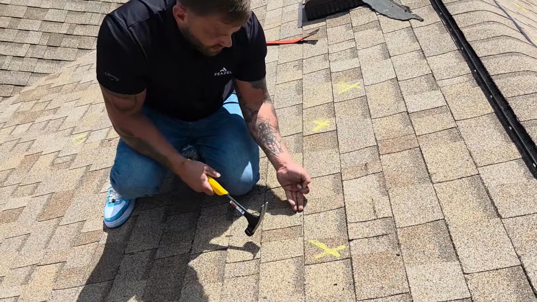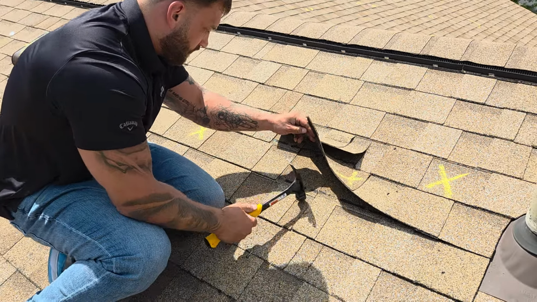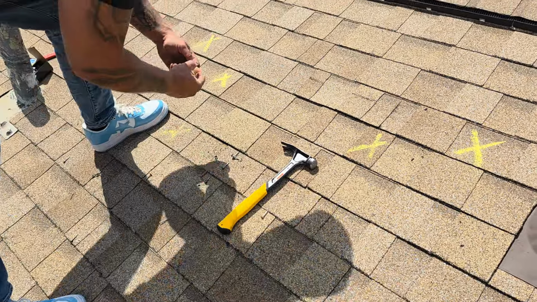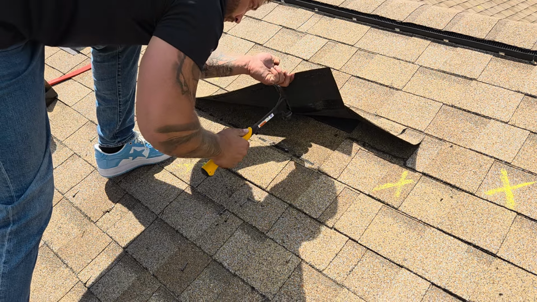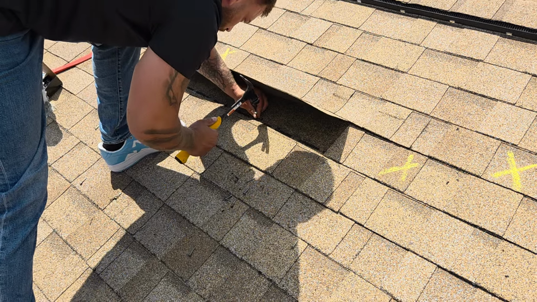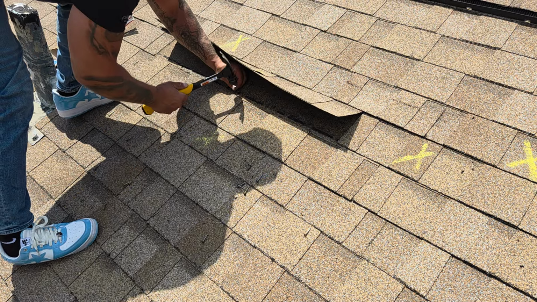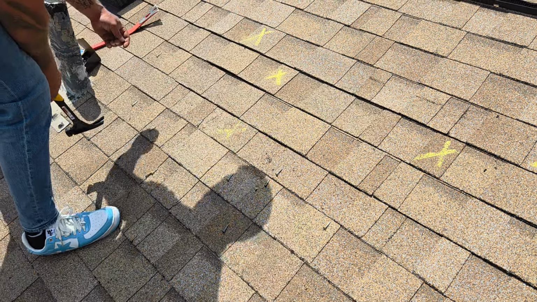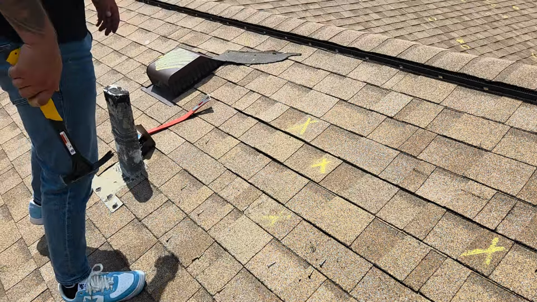Start here. Really simple. Just high enough to... You'll notice it's right next to the existing nail, flush to the roofing deck, and not slanted. That's how your manufacturer requires you to re-nail a shingle. All right, first row of nails is in. Now I'm going to do the next row.